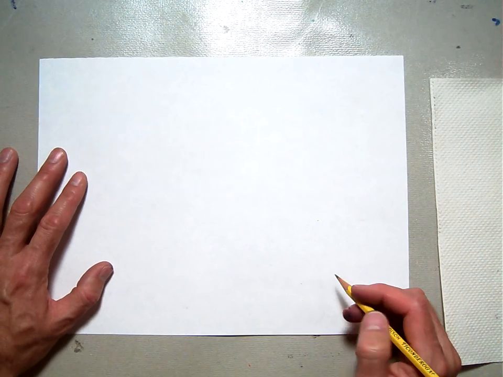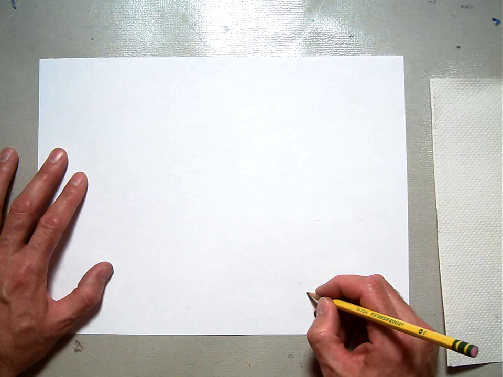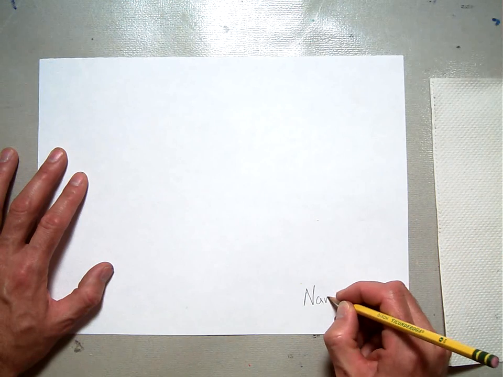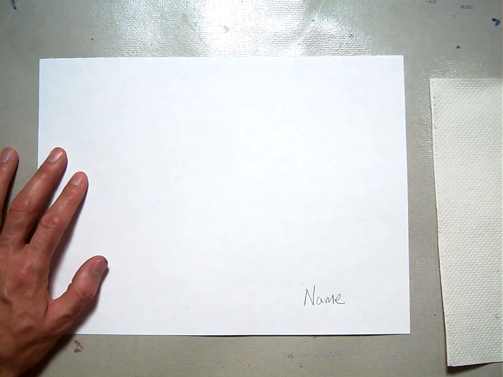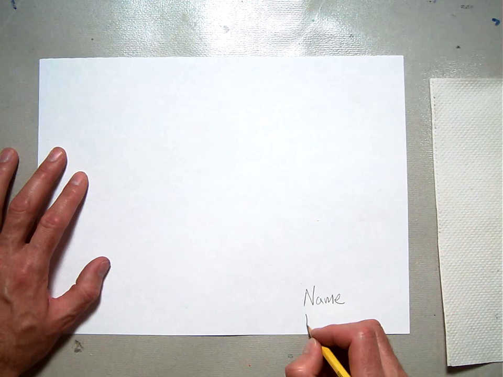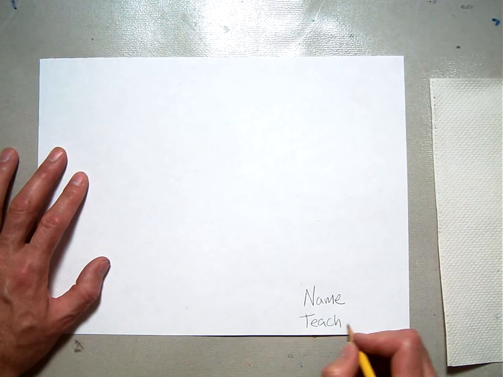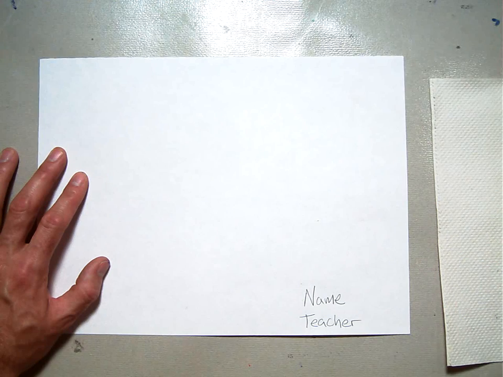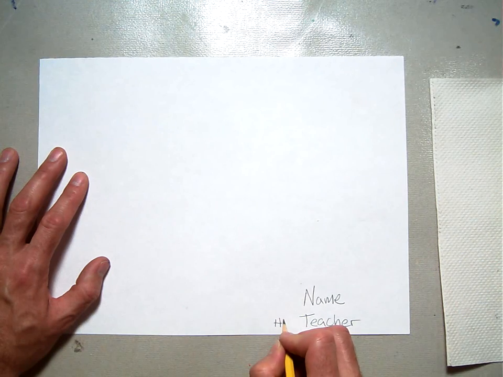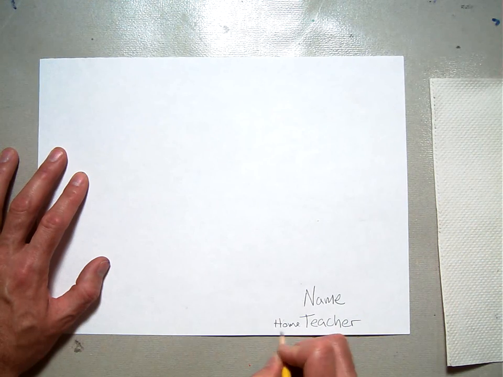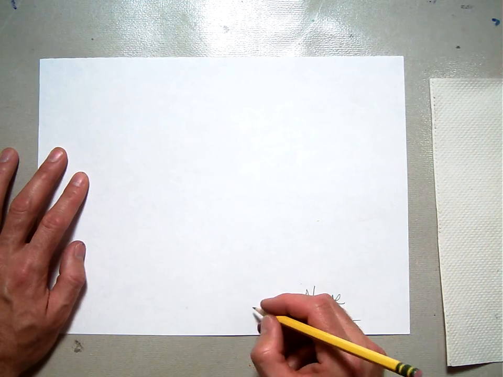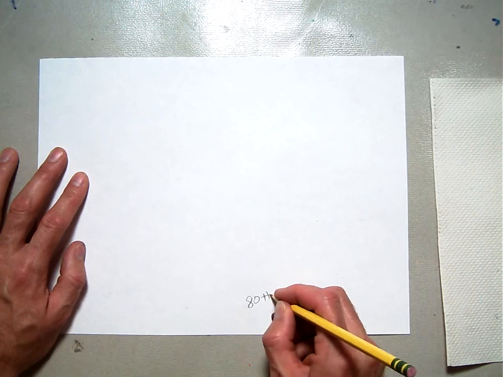You're going to have a second piece of paper here. You can flip your paper over, and you are going to make sure that on the back of your paper you have your name. Please write your name very clearly, and then write your teacher's name, whoever your homeroom teacher is. Okay, so you're going to write your name, your homeroom teacher. Okay, and this should be an 80-pound piece of paper.